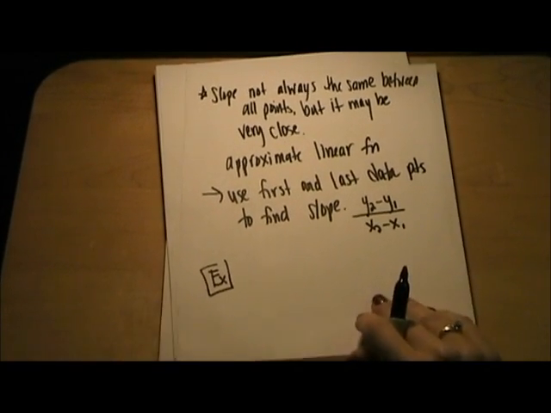So for example, I'm going to go to the next page.